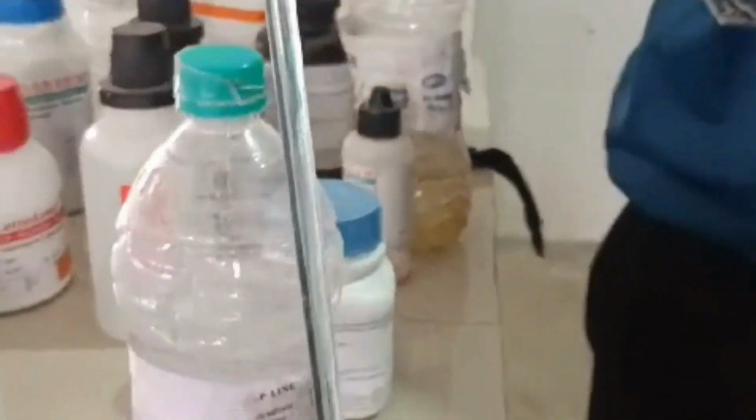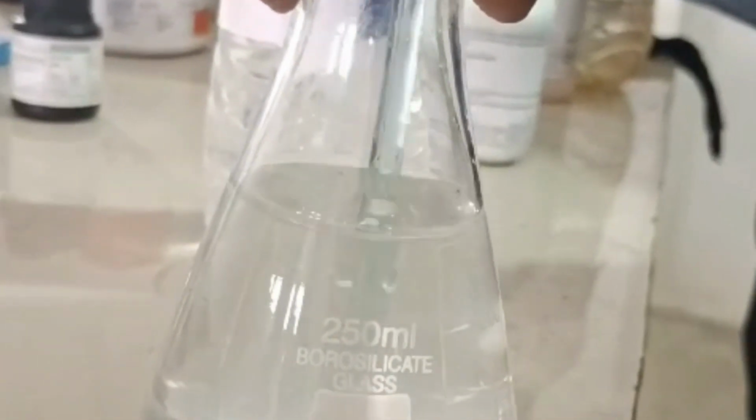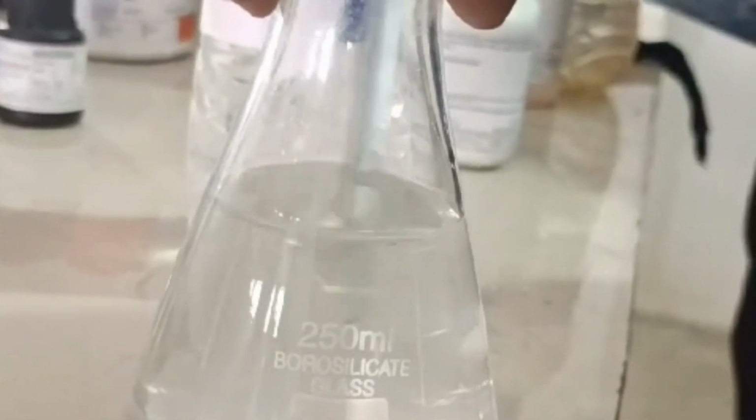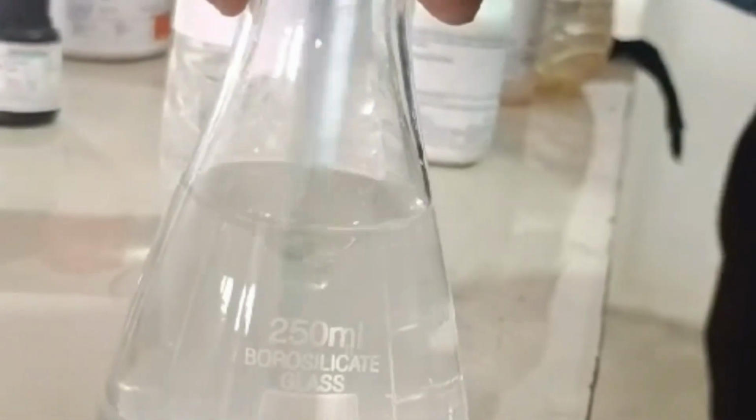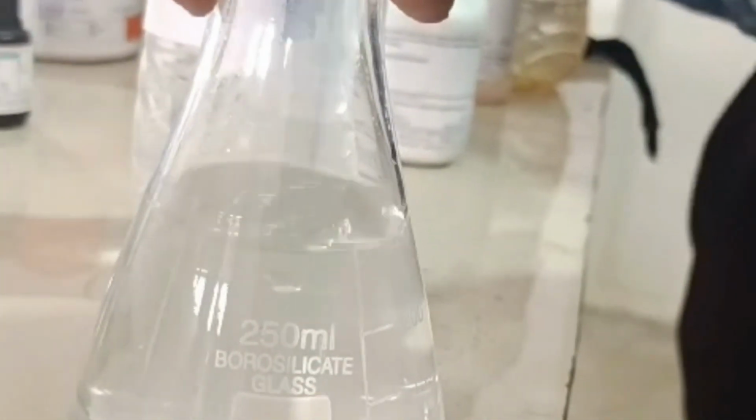So you have to use a glass rod for that. Make sure that all the salt is mixed very nicely so that your reading comes correctly. And don't forget to add concentrated sulfuric acid before the addition of water.